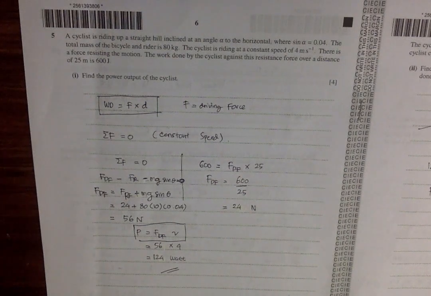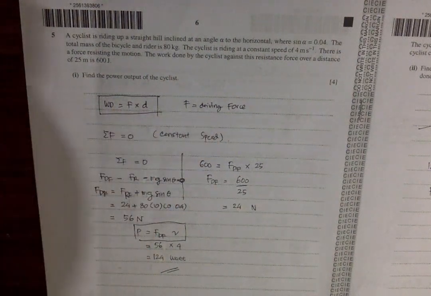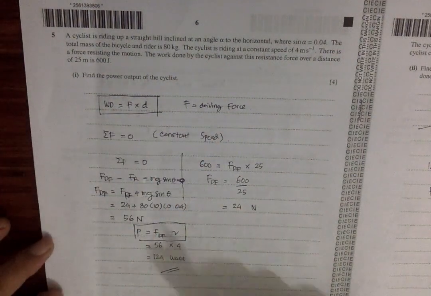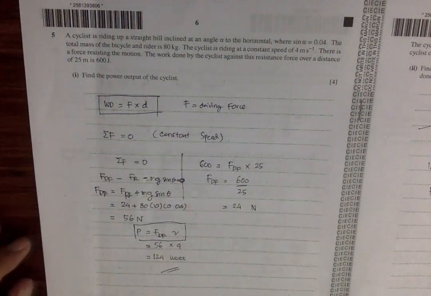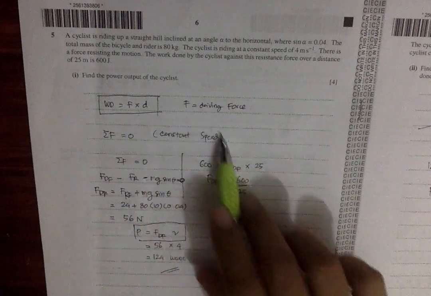We go back to the definition of work done: work done equals force times distance, where F is the driving force by the cyclist. And then we have Newton's first law: when the object is at constant velocity, the total force equals 0, right? Then we continue.